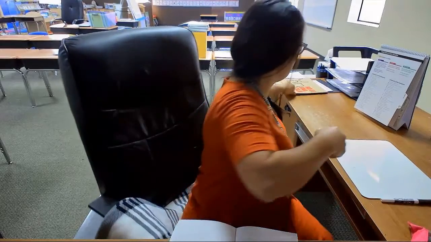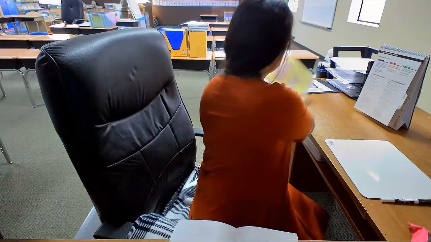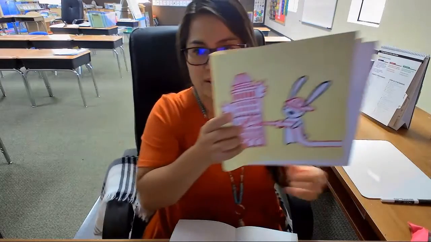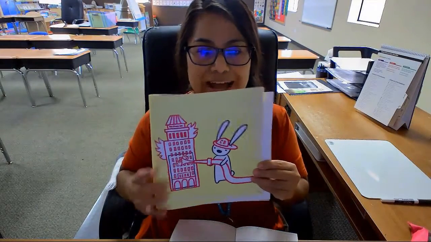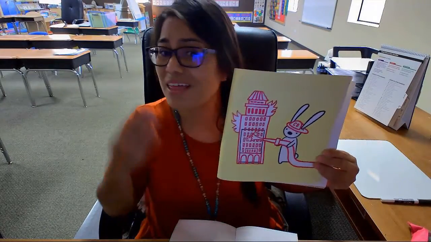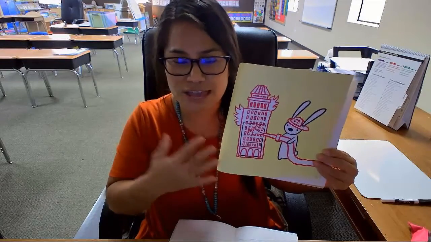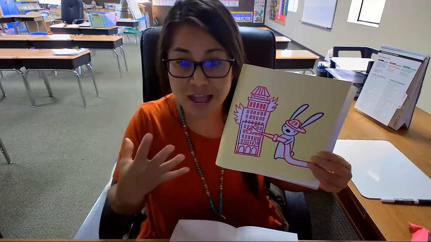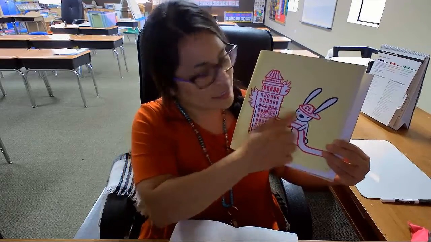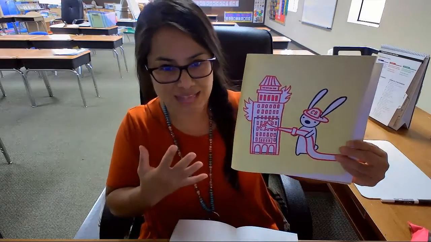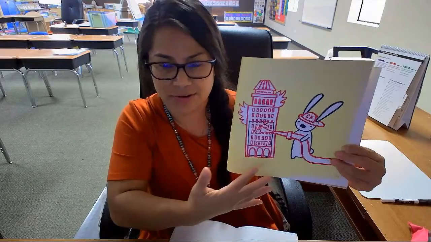So, for example, I have one here where the illustrator drew pictures but there are no words. There are some books that just have pictures, and we get to imagine as readers what happened. What does it look like is happening here? What's the story here?